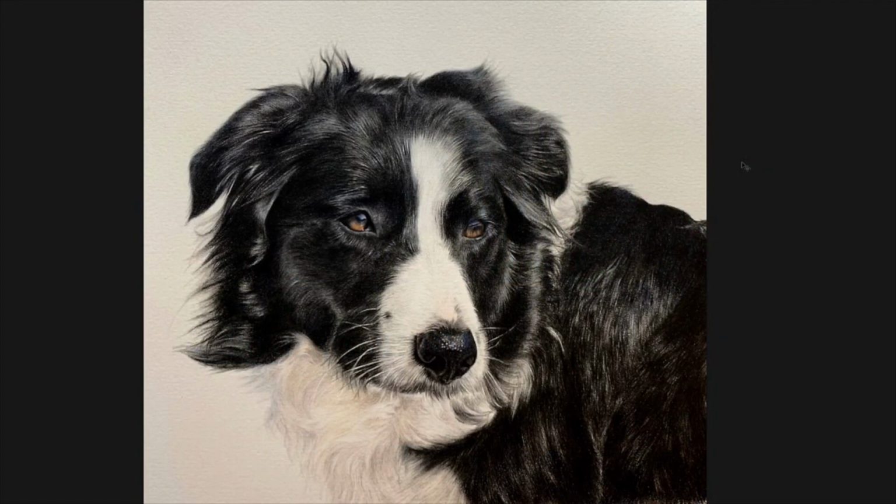So I'm going to give you 3 top tips for creating realism with coloured pencils. I mean, there's loads of tips. I can give you hundreds of tips, but I'm going to stick with 3 that I think are incredibly useful and go an awful long way to creating realism. So the first one is, and this might sound a little bit crazy, but don't go wild with your details.